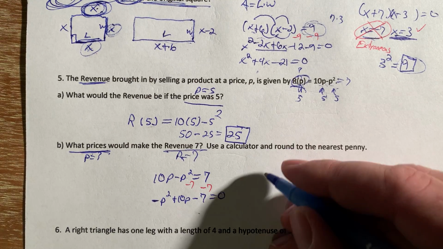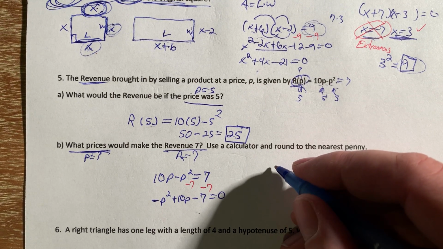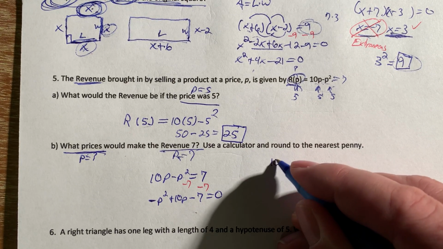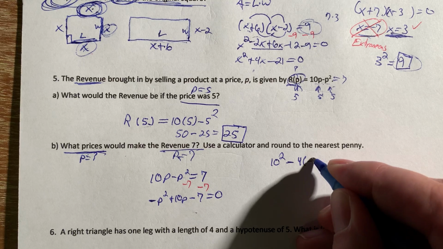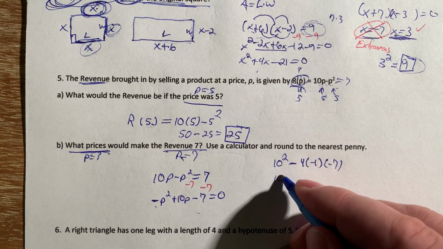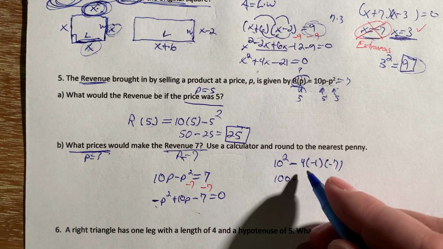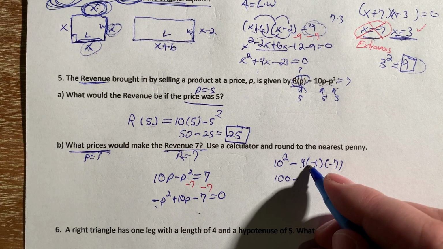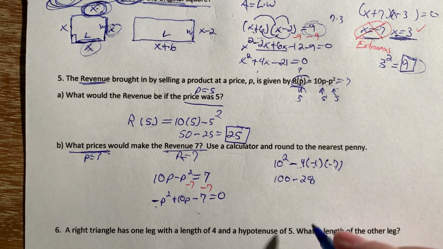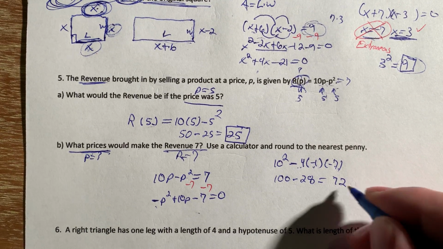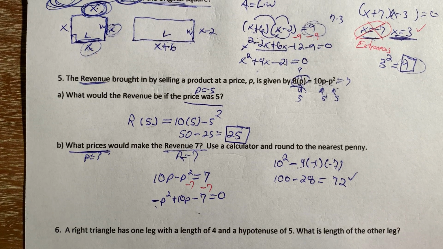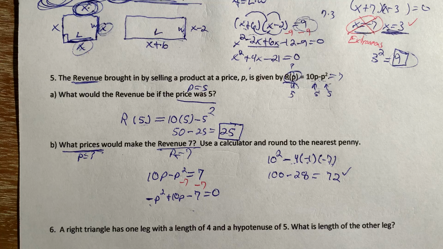Let's do the discriminant and see if we can do the quadratic formula on this, if there will be any solution. So b squared minus 4ac, where a is negative 1, c is negative 7. So 100, negative 4 times negative 1 is positive 4. Positive 4 times negative 7 is negative 28. This is 72. So this is a positive number. It will have 2 solutions, in fact, and we can do the quadratic formula.